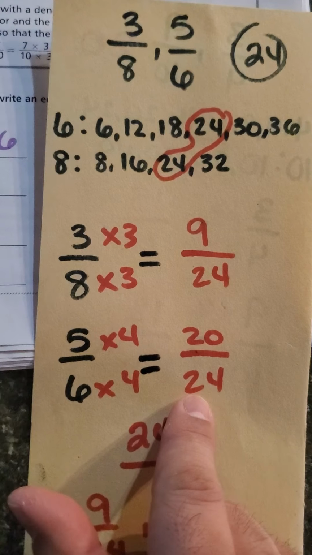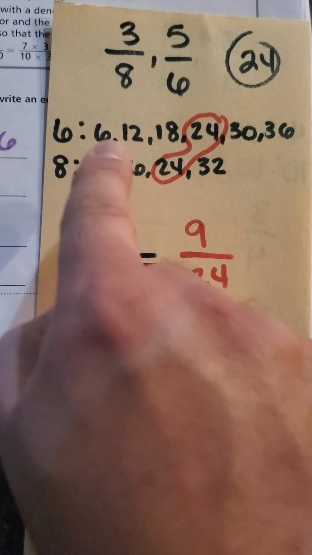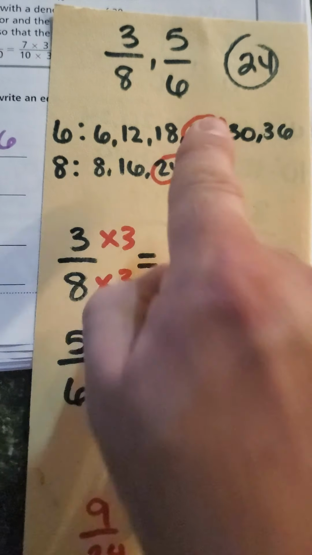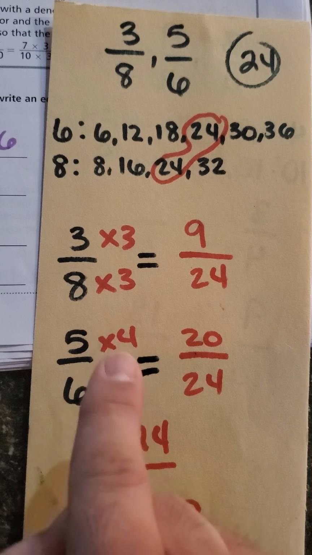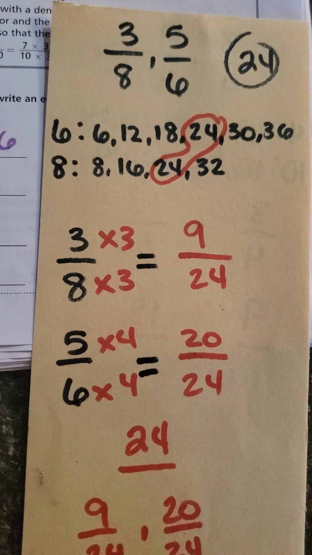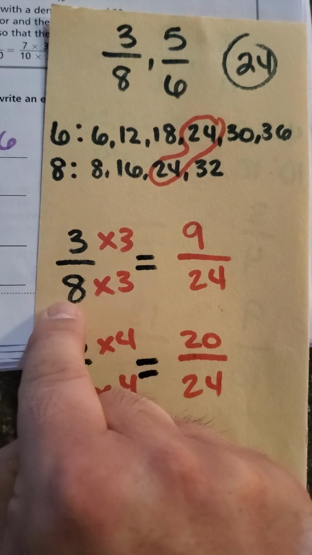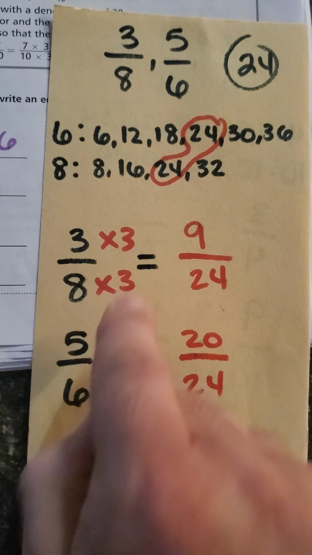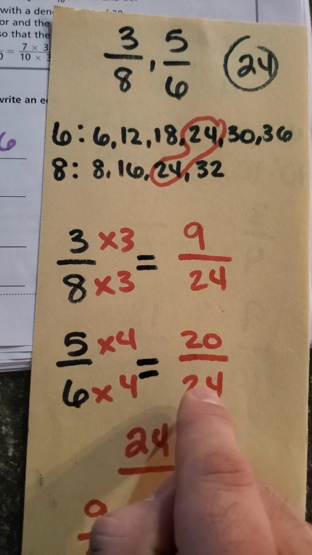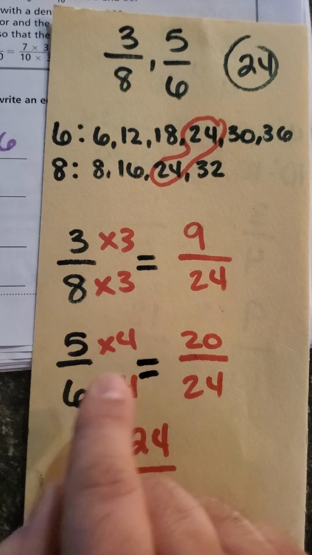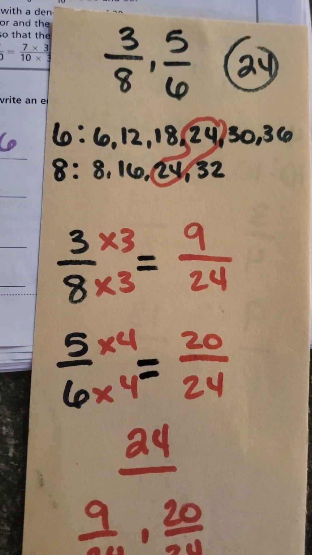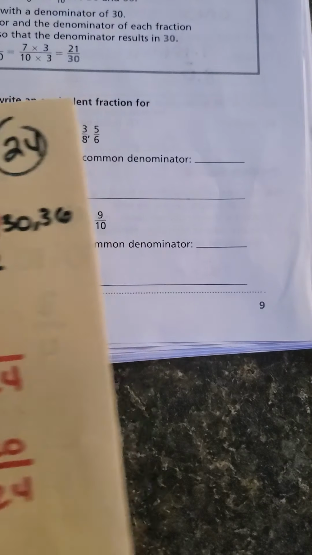This 24 became possible because I multiplied 6 times 4. 1, 2, 3, 4. I multiply the bottom by 4. I multiply the top times 4. 5 times 4 is 20. So 9/24 is equivalent to 3/8 because I multiplied it by the same number. 20/24 is equivalent to 5/6 because I multiplied it by the same number. So my answer is going to look like this.